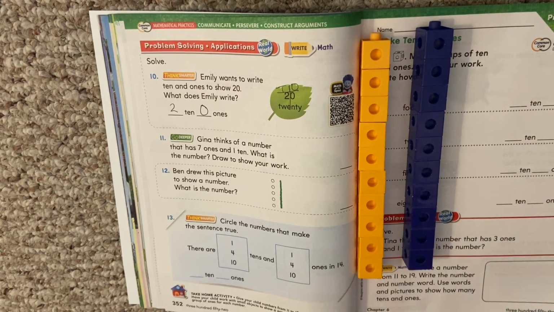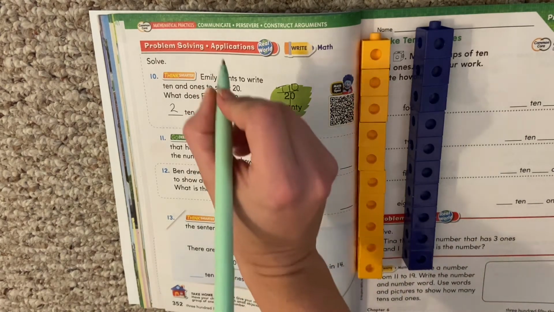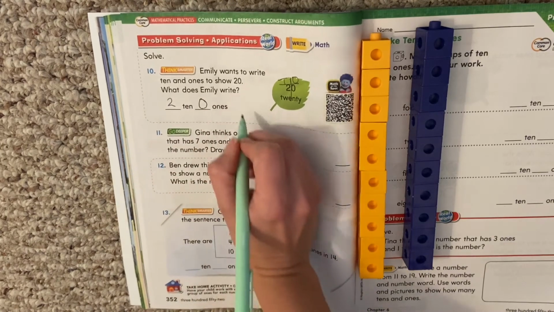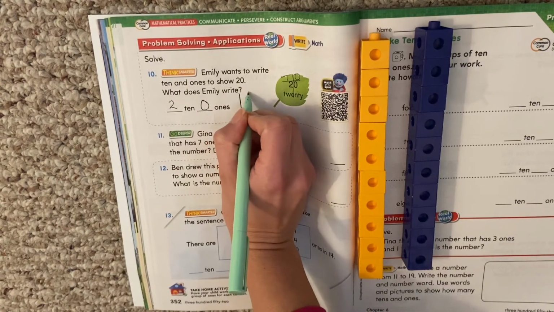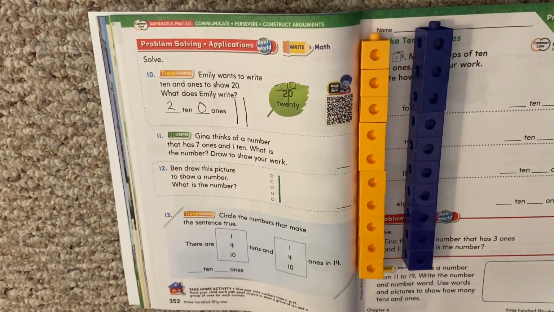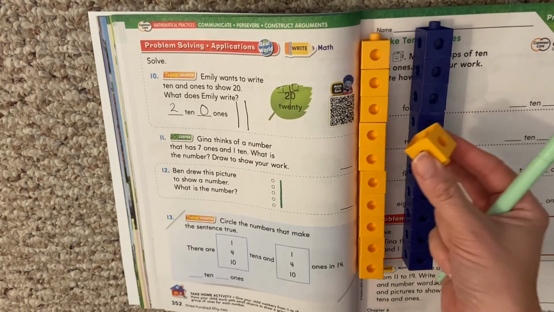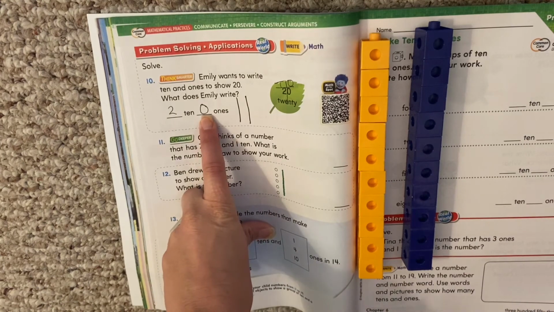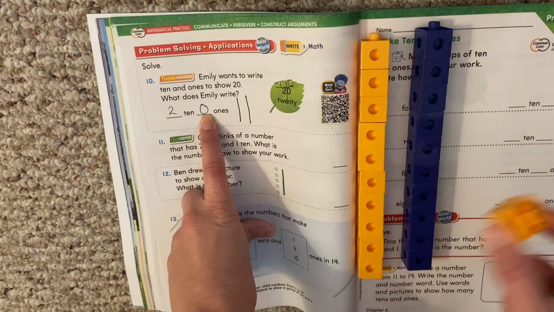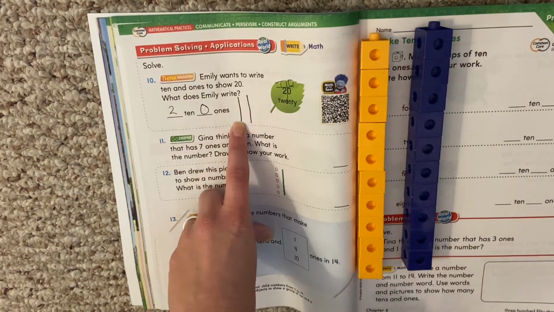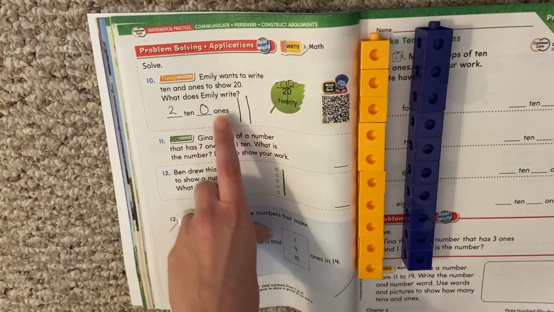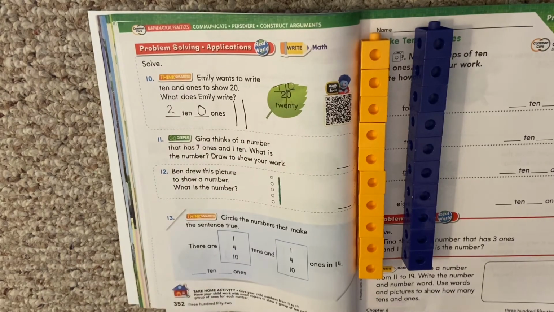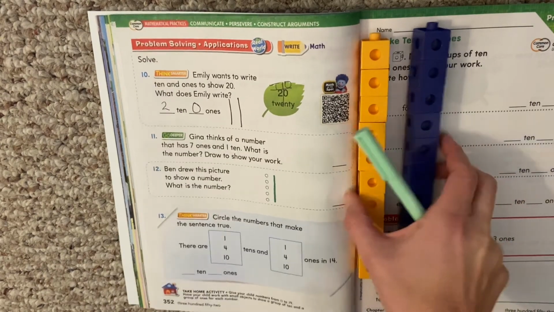So let's draw that out. How many of those longs are we going to make? How many 10s? 2. So we're going to make 2 10s. Are we going to make any of these little cubes? No, because we have 0 ones. That means there's none of these. So our problem just looks like this. Here's a 10, and there's another 10. 2 10s and no ones. Great.